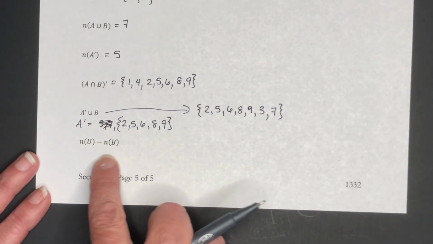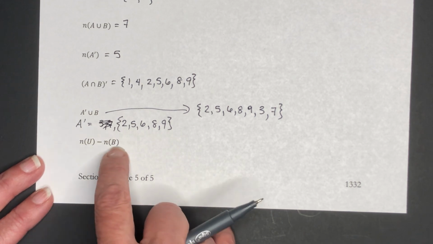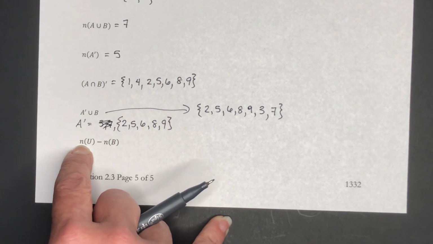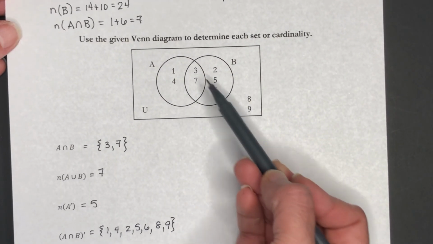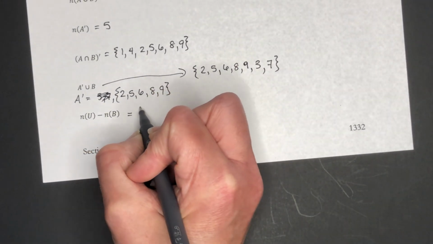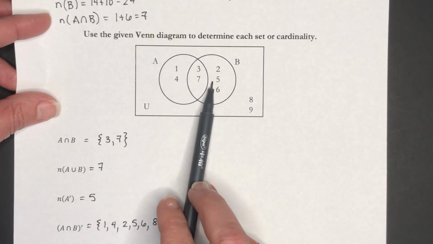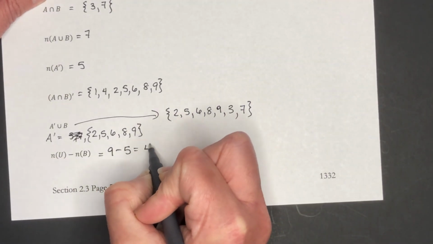Okay, now the last example problem. We want to find the cardinality of U minus the cardinality of B. So how many elements are there in the universe? Well, we've got 1, 2, 3, 4, 5, 6, 7, 8, 9. So this is going to be 9 minus, how many elements do we have in B? 5. So 9 minus 5, this answer would be 4.